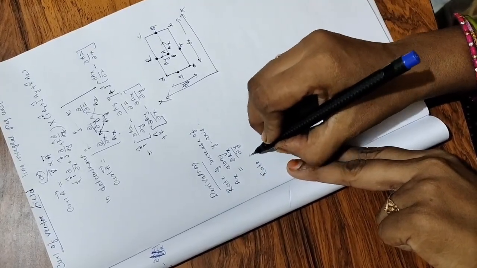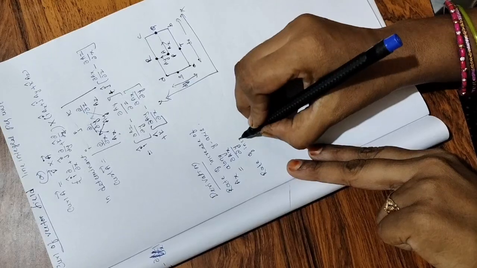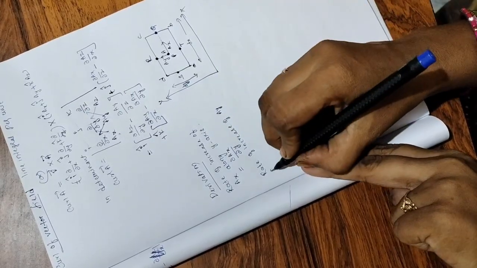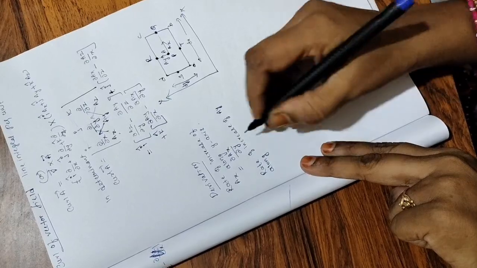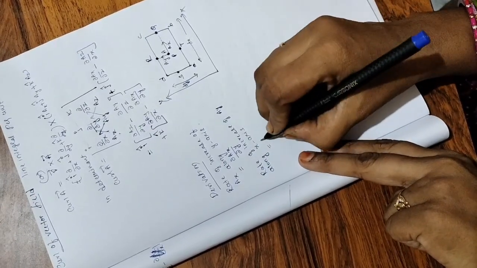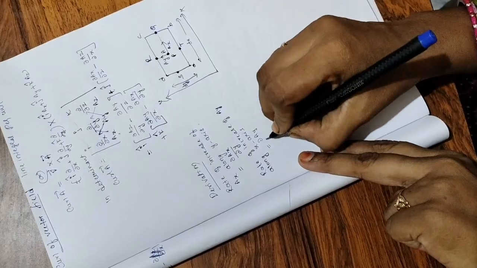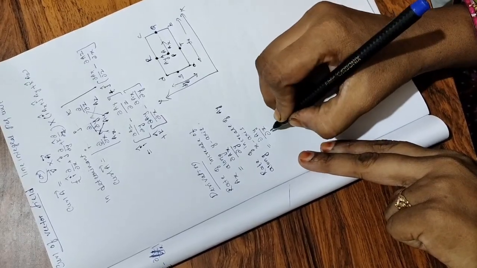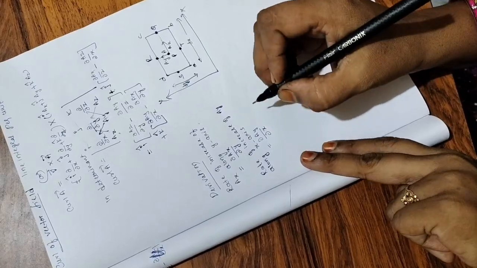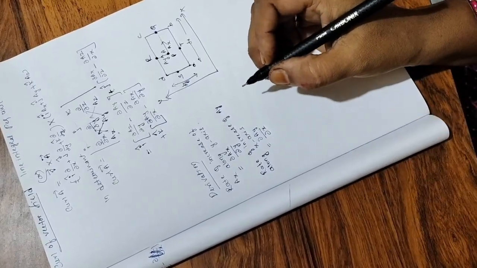Similarly, the rate of increase of Ay along the x-axis is dou Ay by dou x.